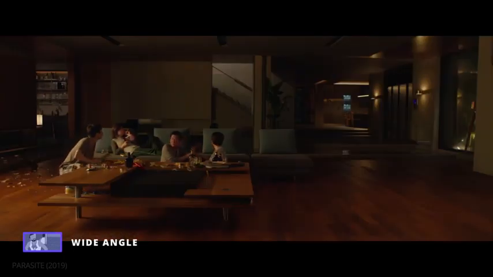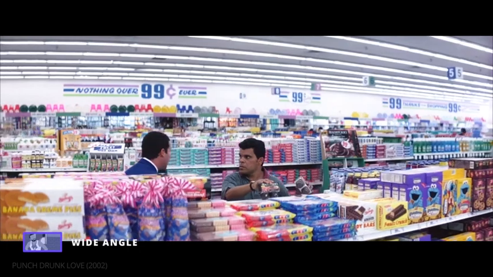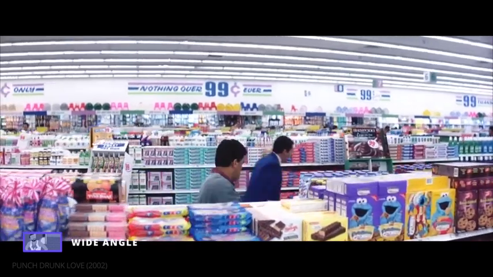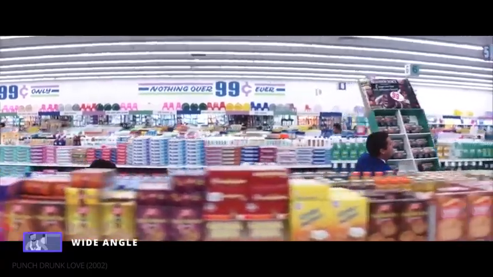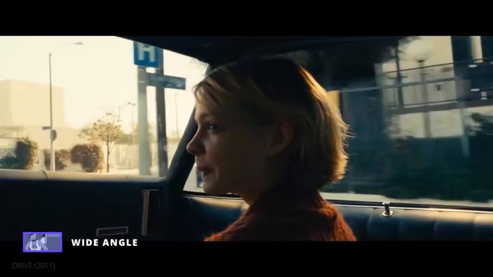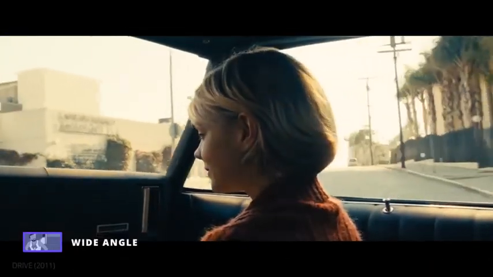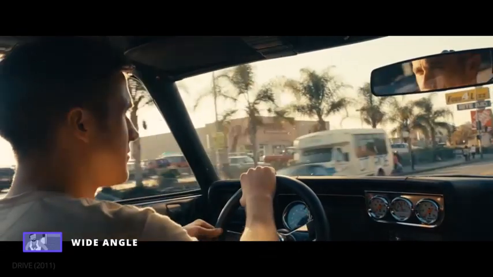Beyond affecting a shot's size, wide-angle lenses also accentuate movement, which is great for trucking through grocery store aisles, as in Punch Drunk Love. When used in tight spaces, wide-angle lenses can create distance.